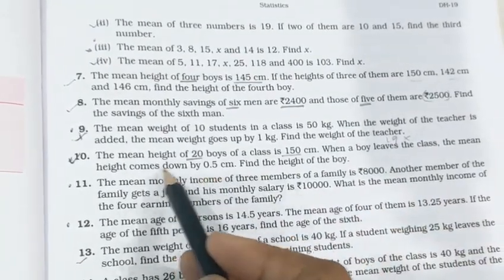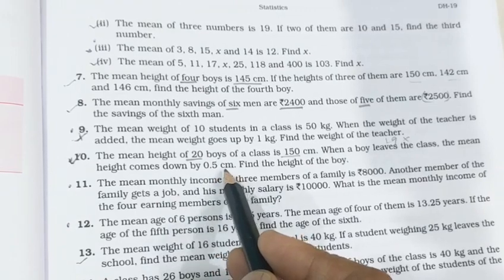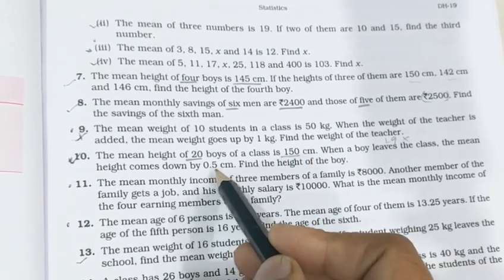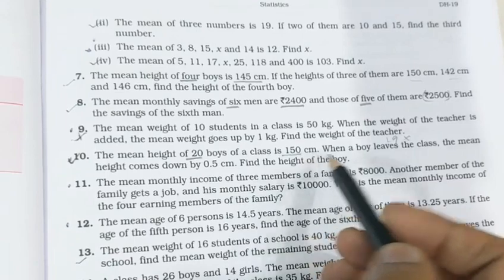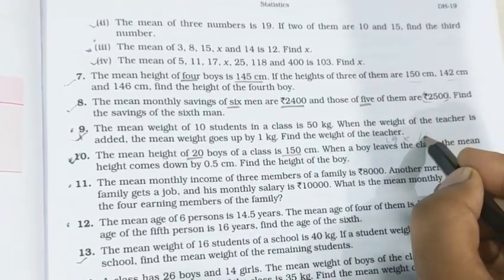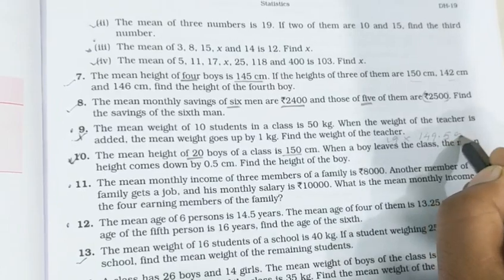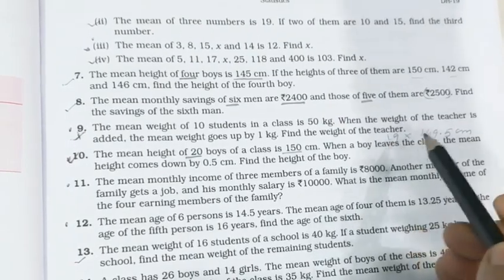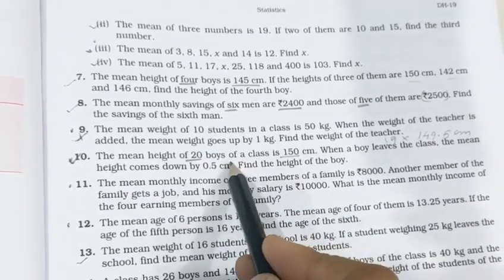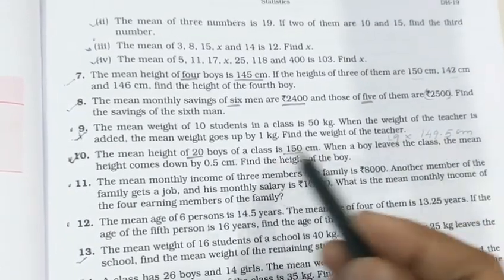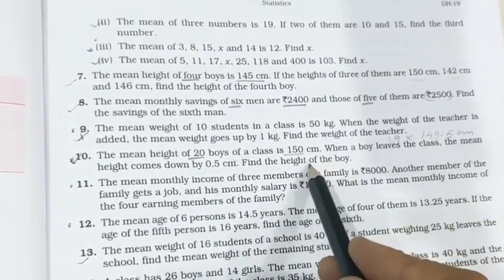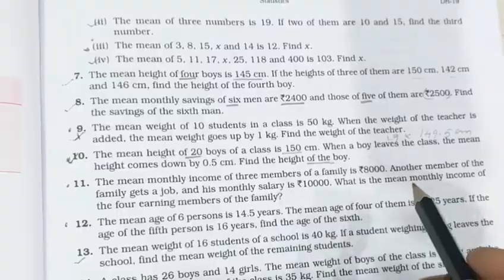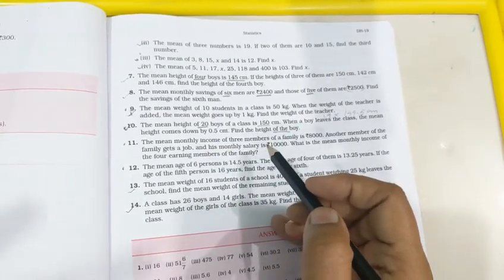and the mean height comes down by 0.5 centimeter. Earlier it was 150 centimeters, now it is down, meaning less by 0.5 centimeter. So when you remove 0.5 from it, the height becomes 149.5 centimeters. It means when you multiply the two, you'll get the height of 19 boys. This product will give the height of 20 boys, and this gives the height of 19 boys. And the difference of the two products is the height of the boy who left the class. So let me explain to you. So children, let's try to calculate to get the answer.